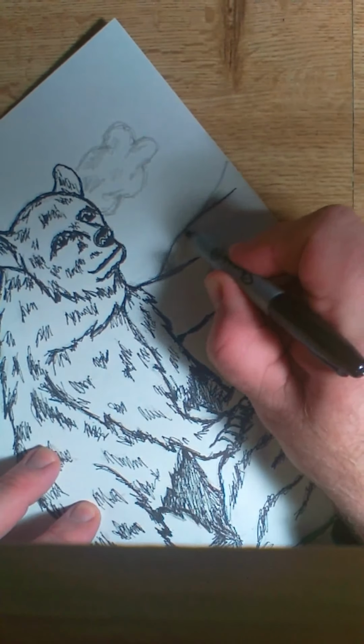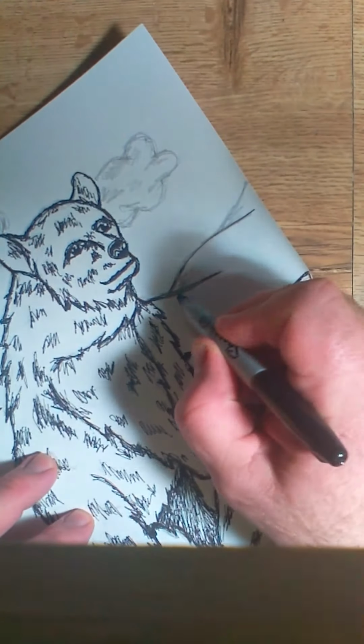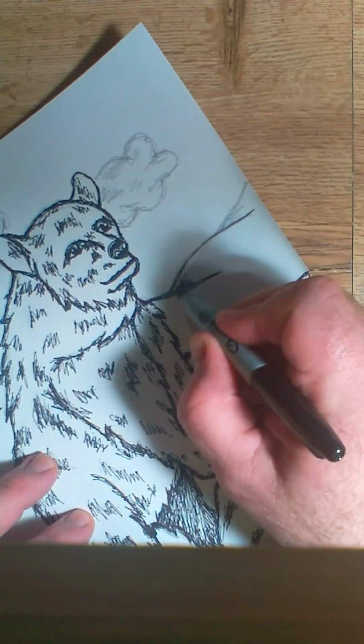Let's bring that hill out the other side. Let's put some shadow there. Let's run this fella off the page with a little bit of shadowing inside him too. I like that. Let's work around these clouds with some Sharpie.